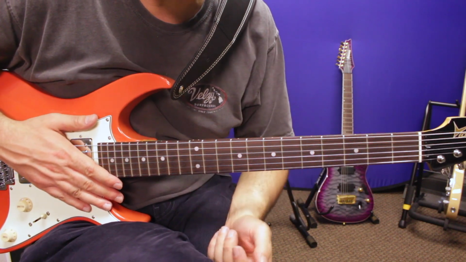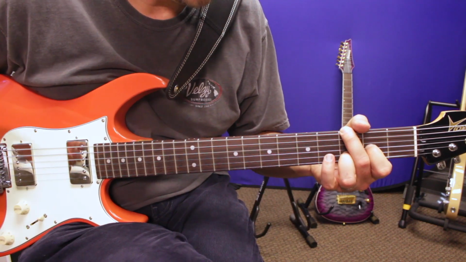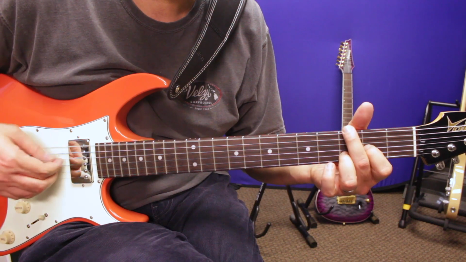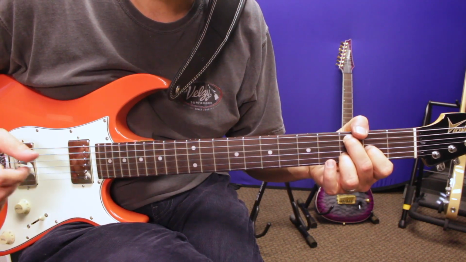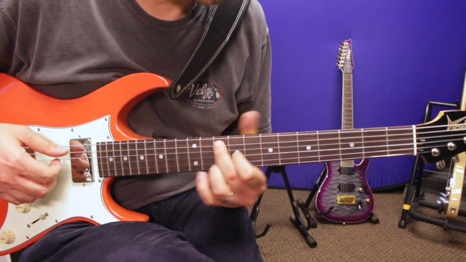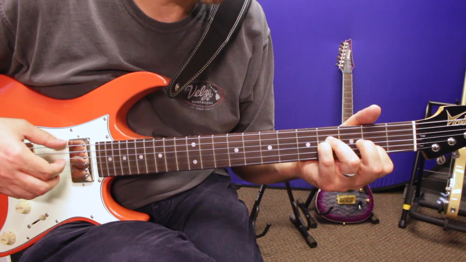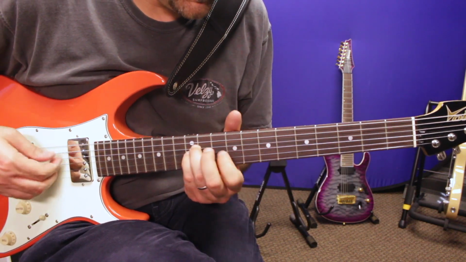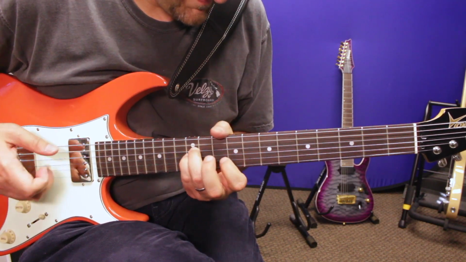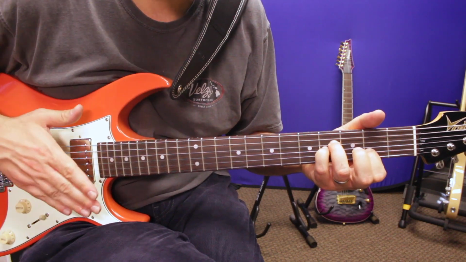So just with a couple shapes here, we managed to create something quite unique. We had this shape, we tried different basses, we moved it, then we had this shape, and we moved that one too.